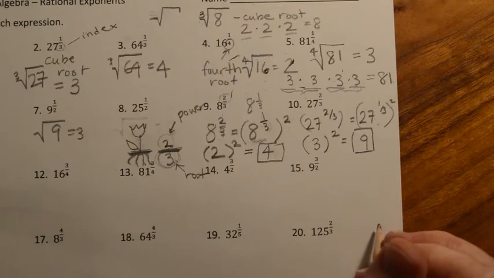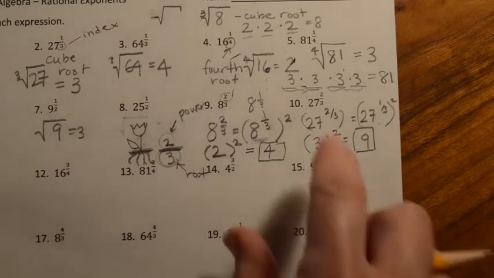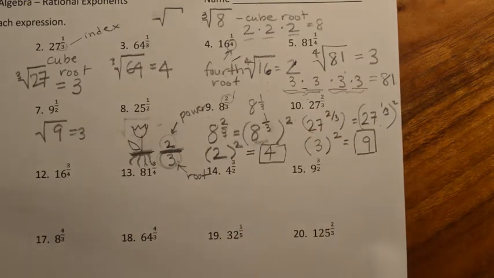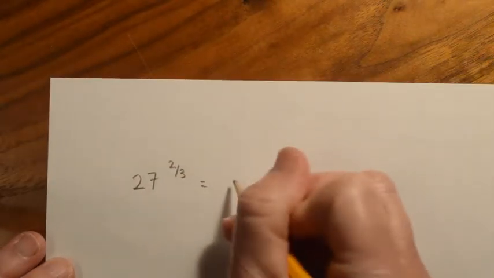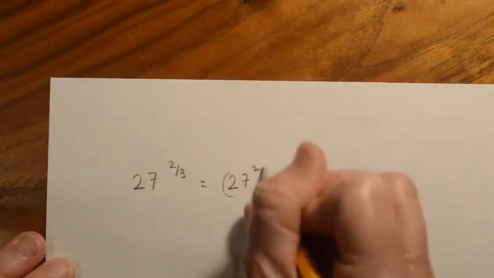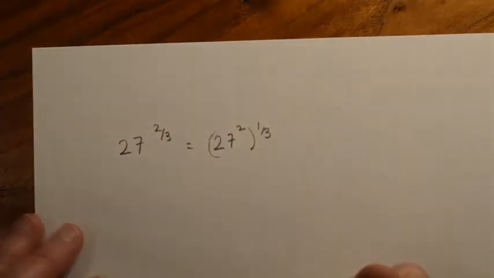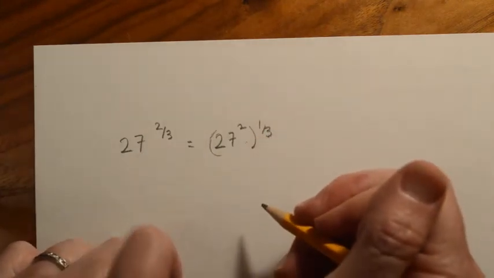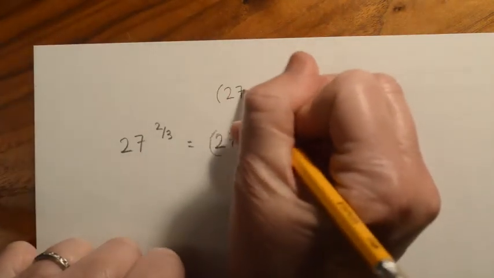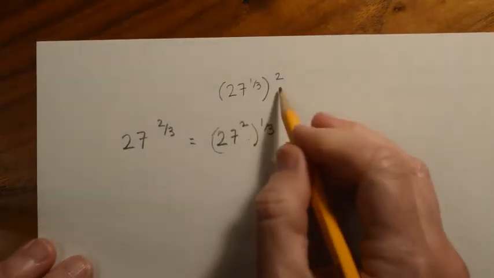All right. I'm just going to flip this sheet over for just a second because I want to demonstrate something about this problem. So 27 to the 2/3. Now some of you might be thinking, well, why didn't you do 27 squared to the 1/3? Or could you do 27 squared to the 1/3? Because when I multiply these together, I get back to this. So why did I choose to do instead 27 to the 1/3 squared? Is there something significant about that?